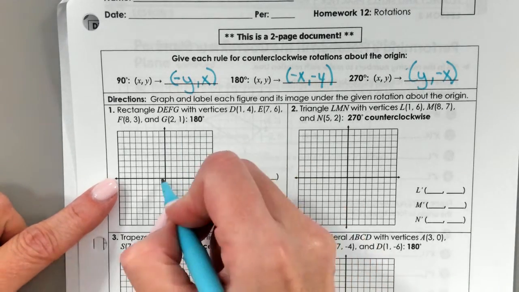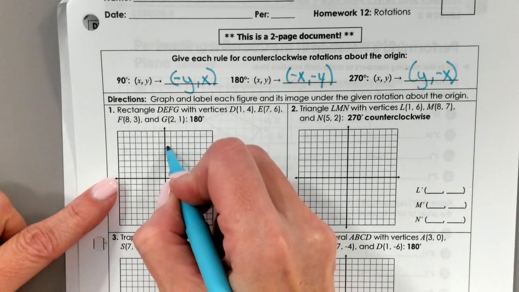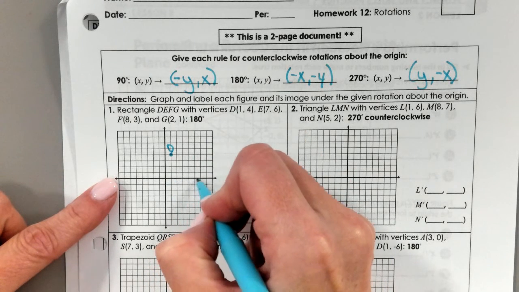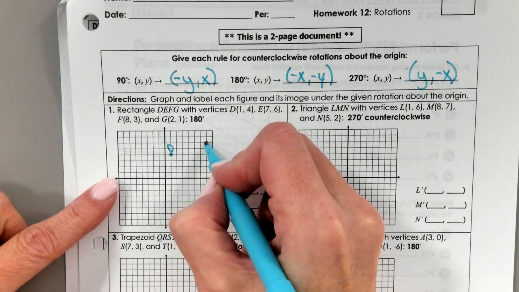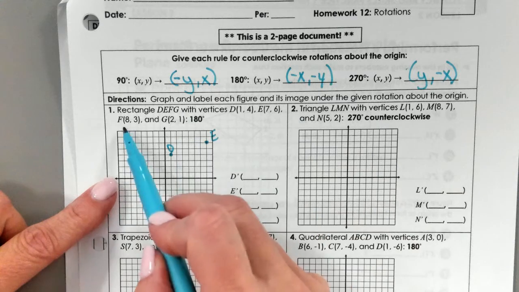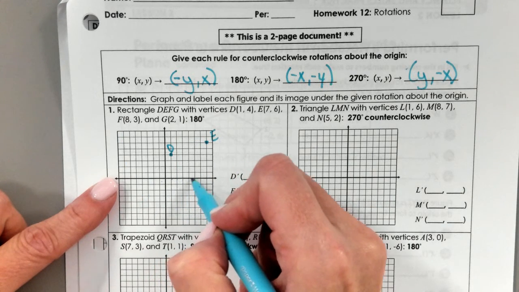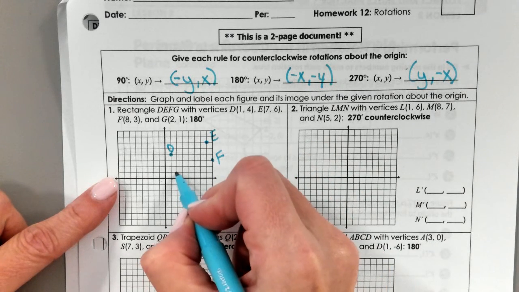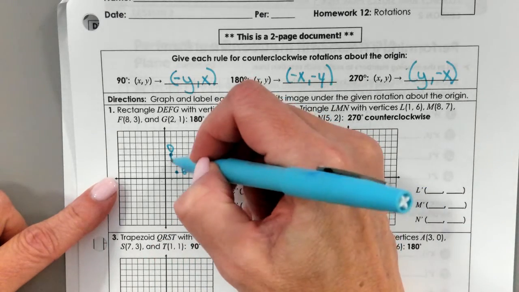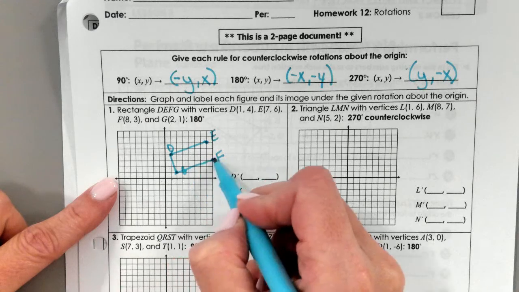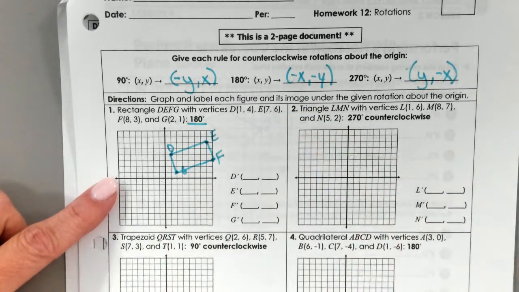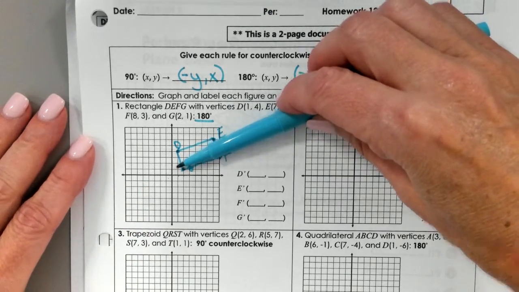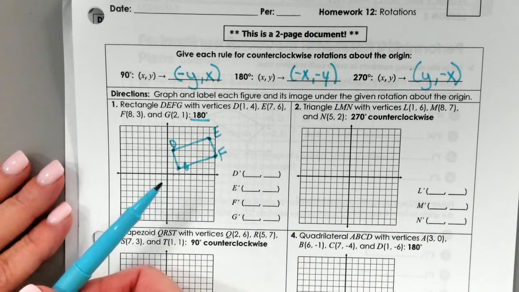So we got D is at 1, 4. And then we got E is at 7, 6. And we have F at 8, 3. And we have G at 2, 1. All right, this one says 180 degrees, so I know it should end up over here, so we're turning it. Here would be 90, and then here would be 180.